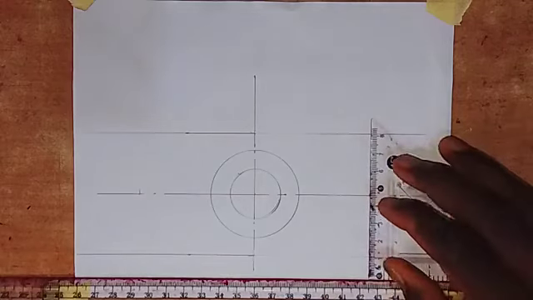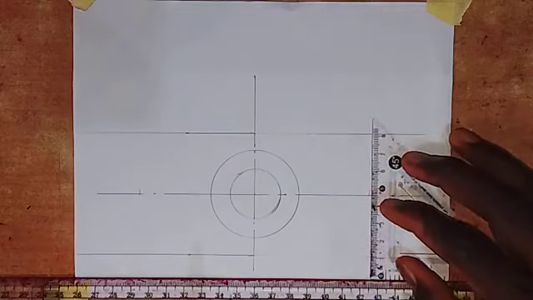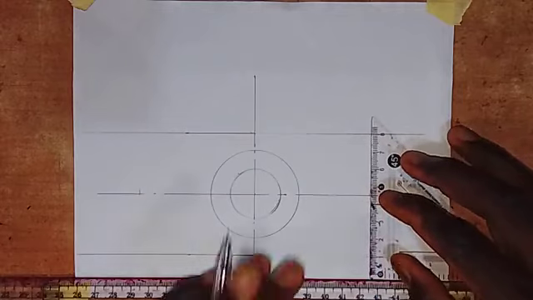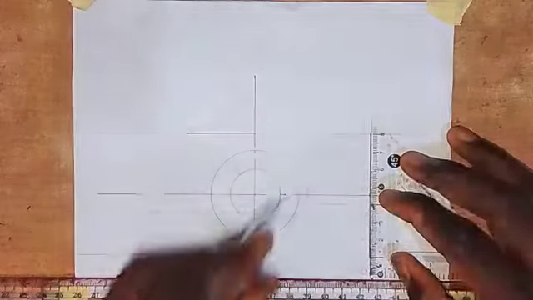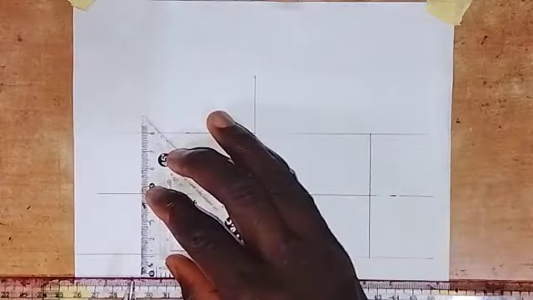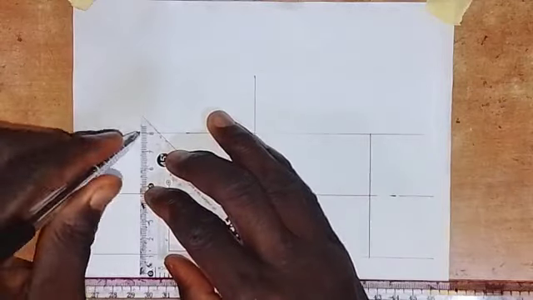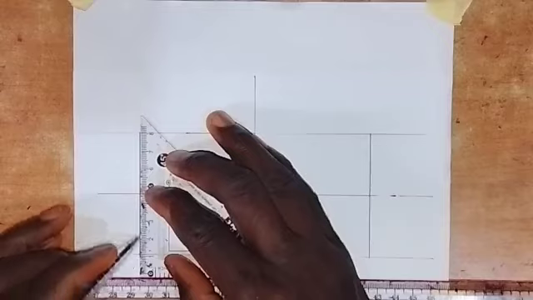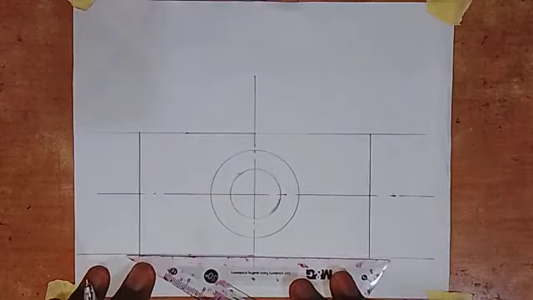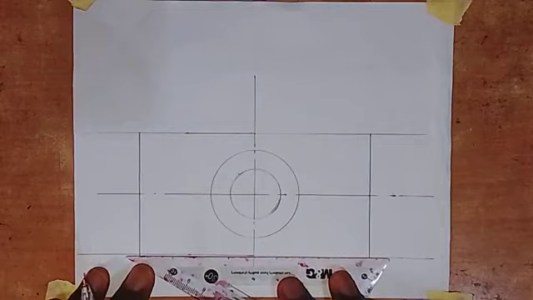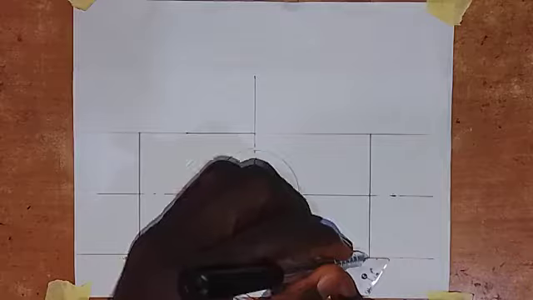So at this point we draw a vertical line like this. Make it a thick line at once. And on this side also, we draw a vertical line from here to here. Okay, so we have this. Then this line, we have to make it a thick line as we see it on the given object.